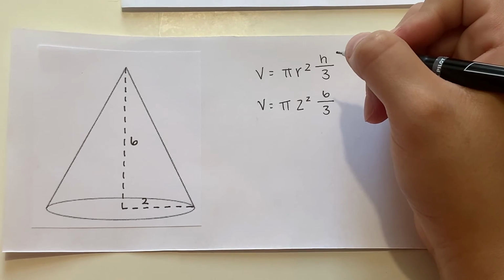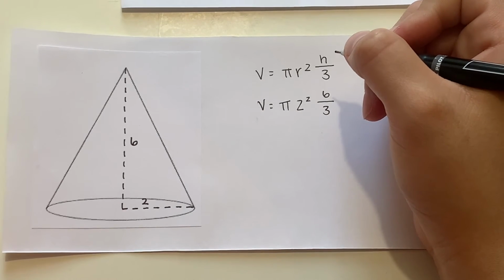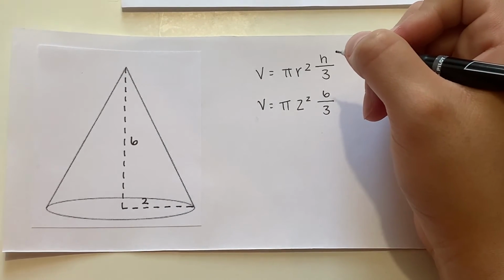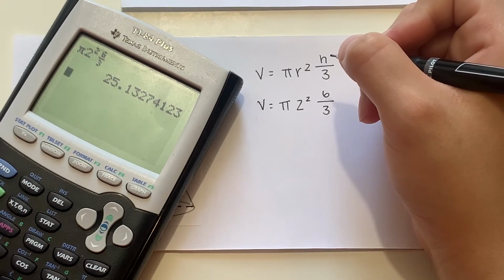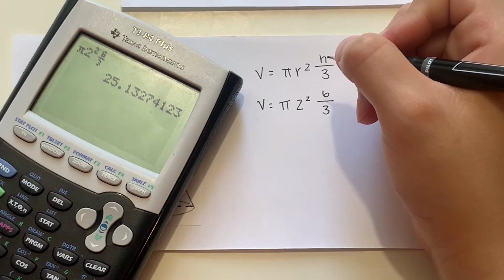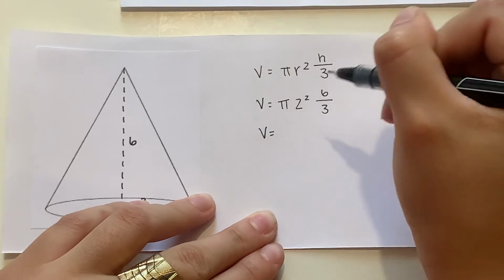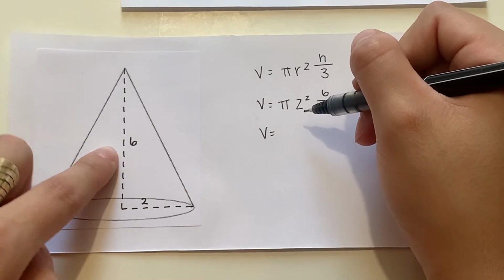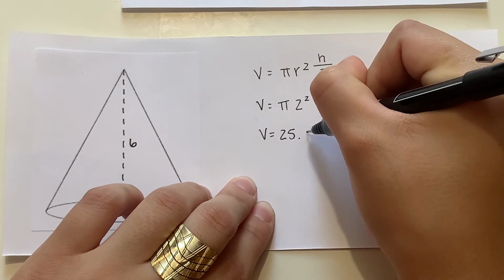After we plug in our values, the answer that we get is 25.1. And our second number is a 3, which means that we would not round. Therefore, the volume of a cone that has a height of 6 and a radius of 2 would be equal to 25.1.